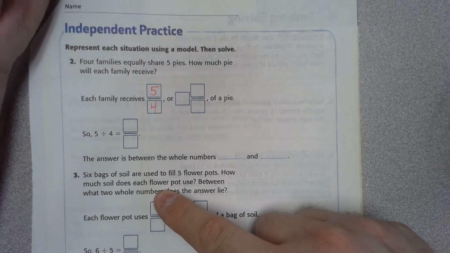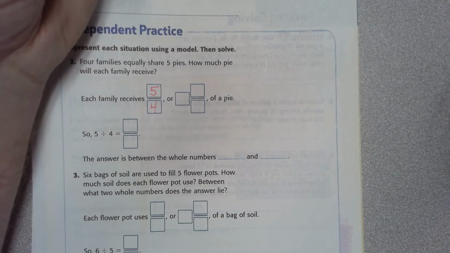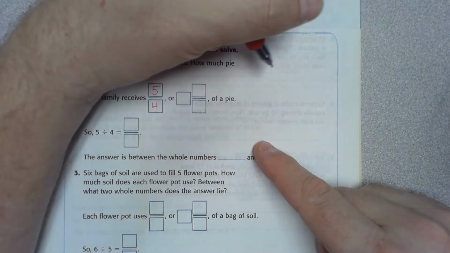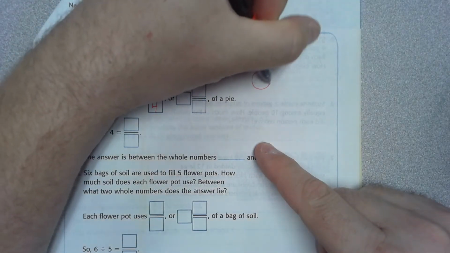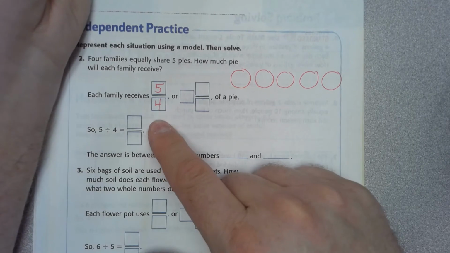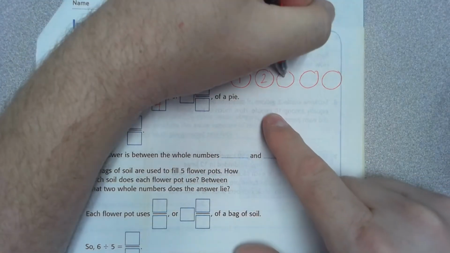So if we were to represent this using a model, let's draw it over here. Let's draw 5 pies. So 1 pie, 2 pies, 3 pies, 4 pies, 5 pies. And we have 4 families. So let's just say this is family 1, this is family 2, this is family 3.